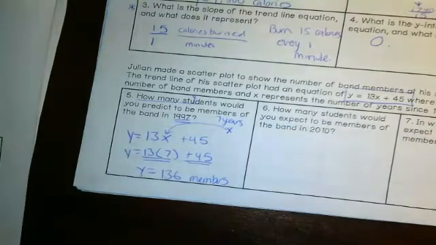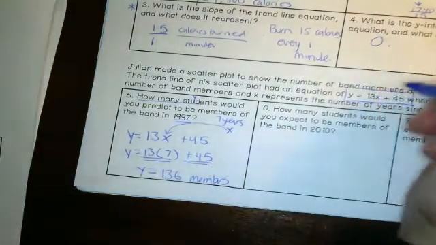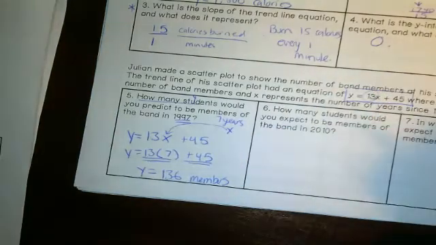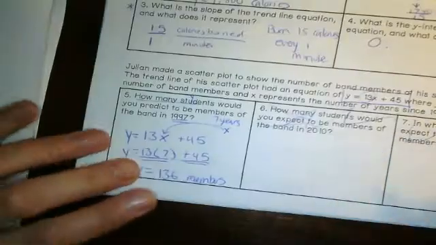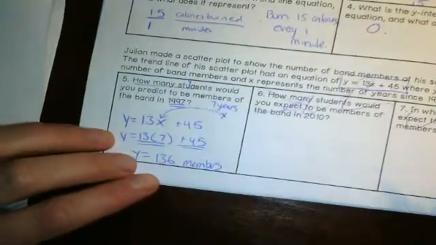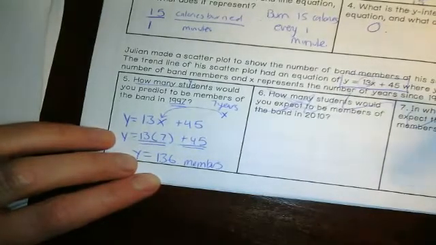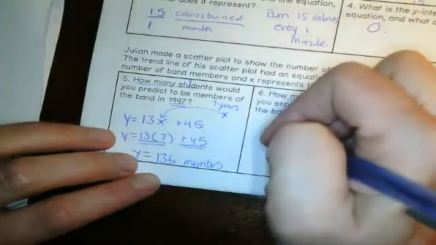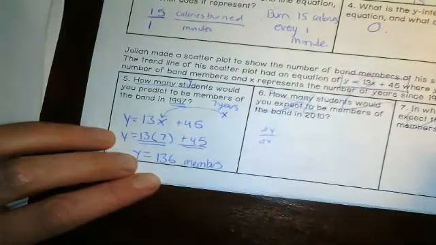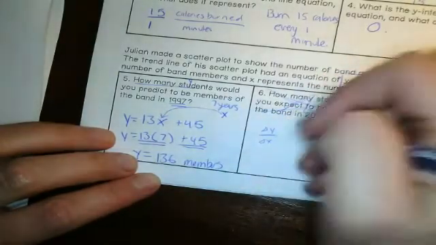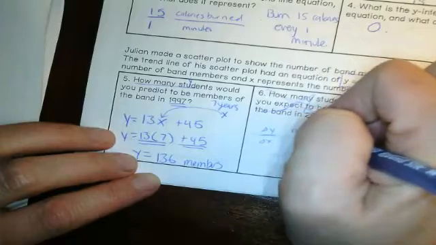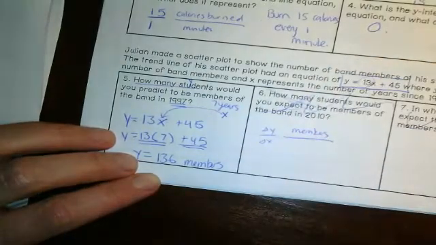Just a side note. What does this 13 represent? Let me cross all this out. What does this 13 for the slope represent? Because that is something you're going to be asked. Oh my gosh, now I forget. Let's see. It's change in y over change in x, right? The y represents the total number of band members, and the x is the number of years.